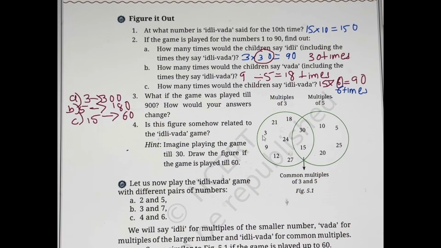So you can see multiple of 3, 3, 6, 6 is missing. There should be 6, 3, 6, 9, 12, like that. All the multiples you will write here, but whichever falls in both tables, that you will write in the center. Like that 15 and 30. Here 5, 10, 15, 25.